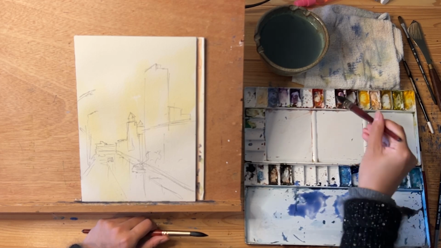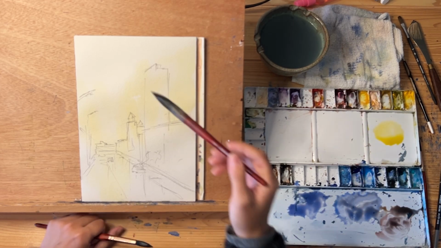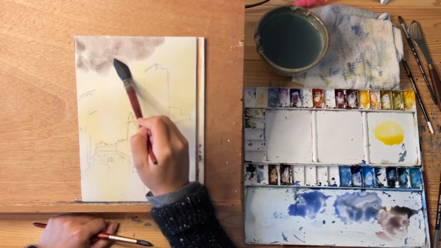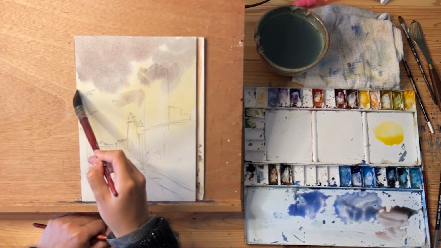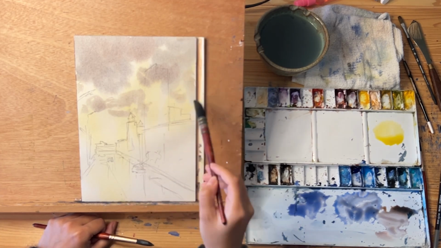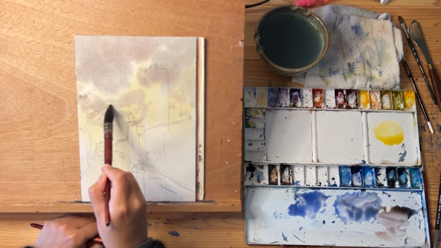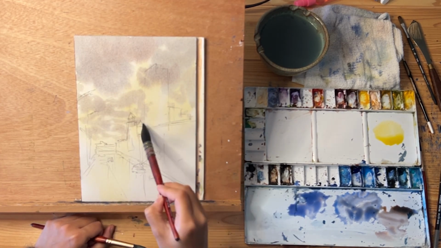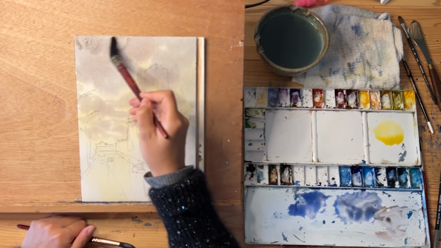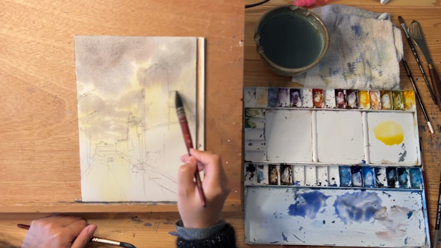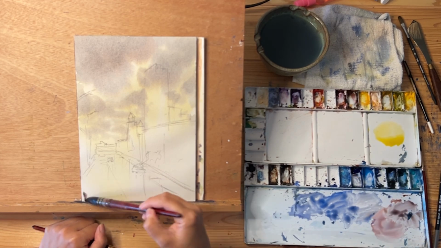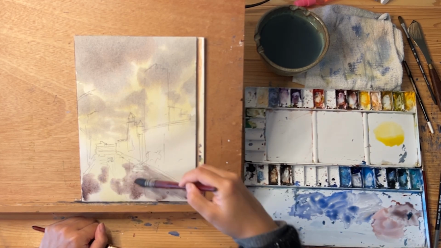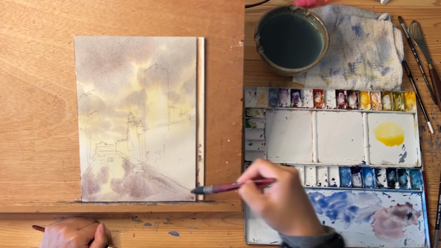So first I applied the warm gray to carve out the cloud shape, leaving out only the skies in between them. So I'll go top to bottom and include even the reflection area. This allows the paint to have a chance to dry up a little bit. So then later when I go add in the cool gray for the shaded part of the clouds, it will have a little bit more definition.